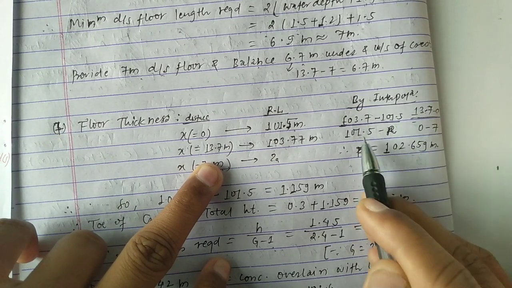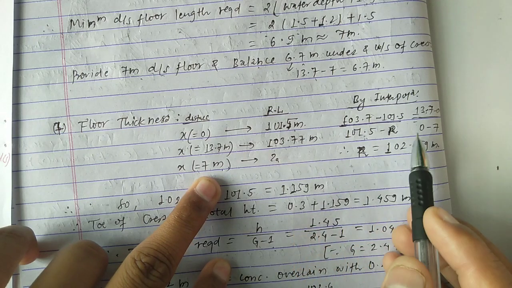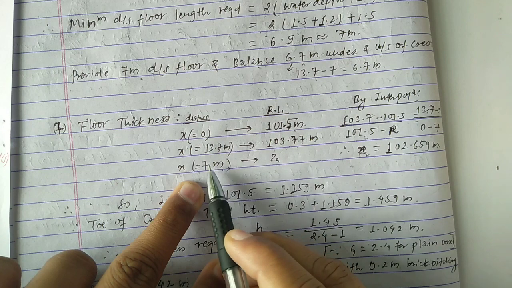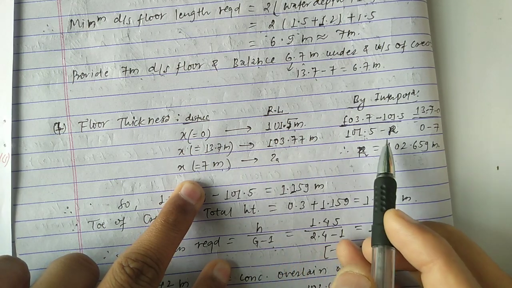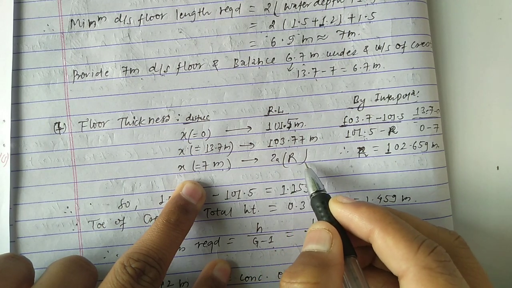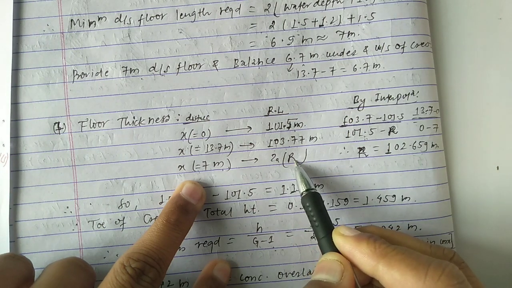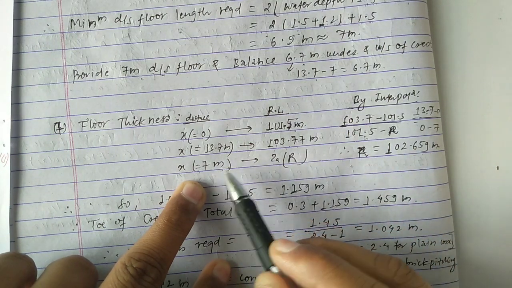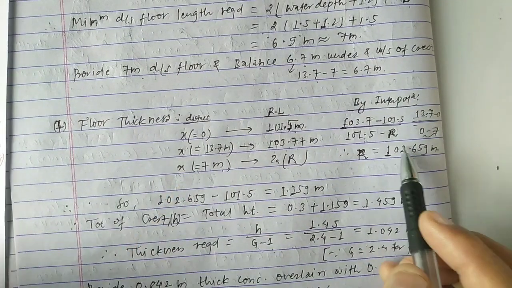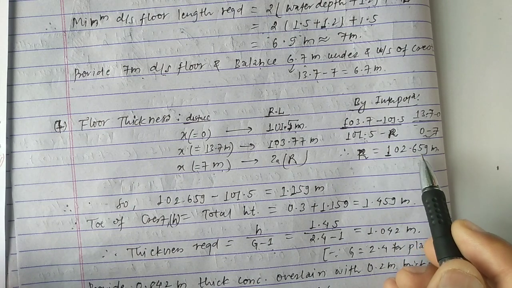Okay, 13.7 you can write here, and then by the interpolation 101.5 minus r. Let the unknown value be r, so we have this value minus this value equal to this value, 0 minus 7. By interpolation we get the value 102.65.